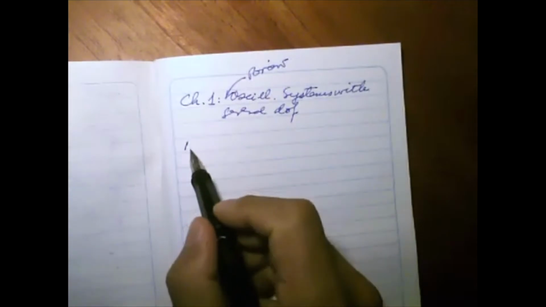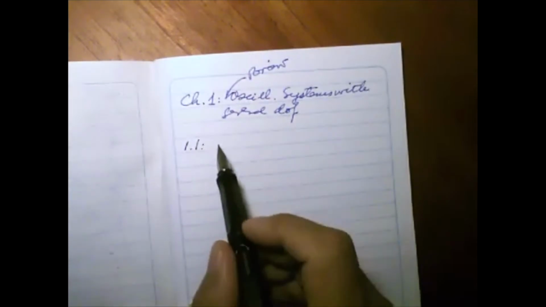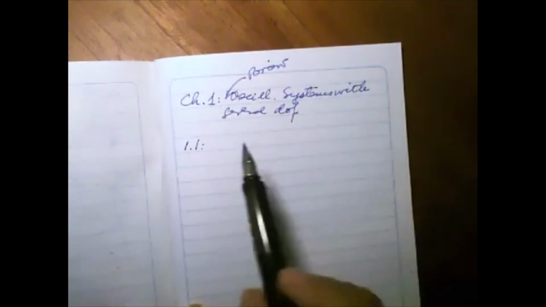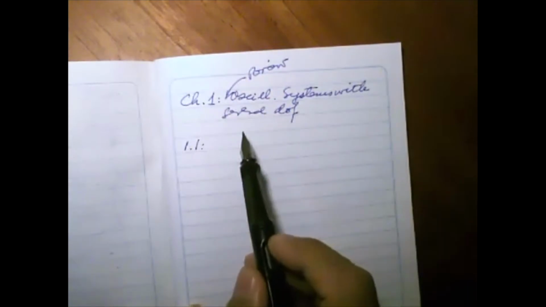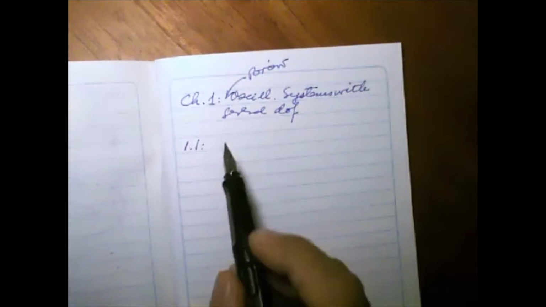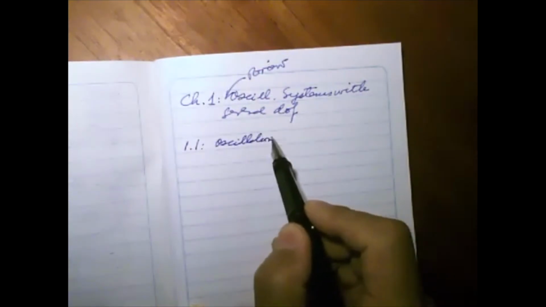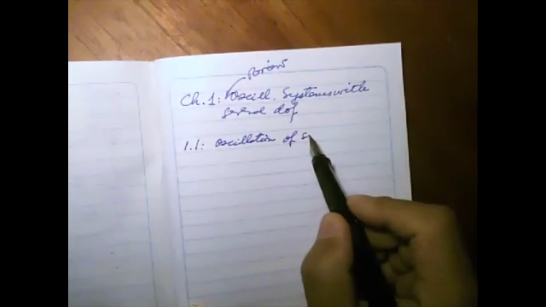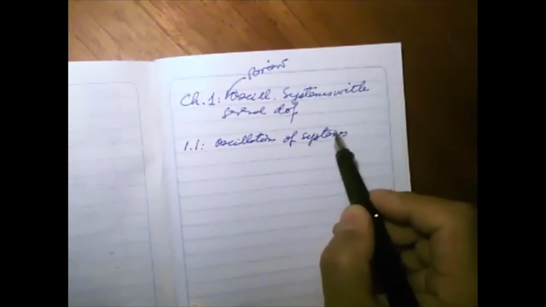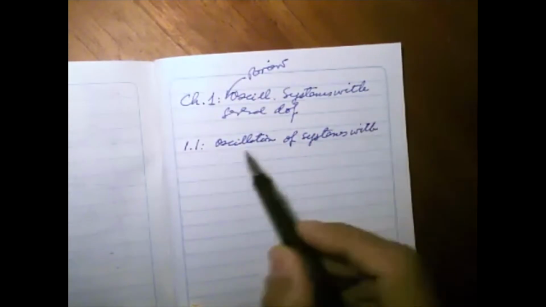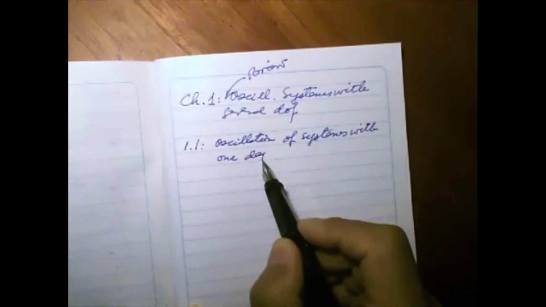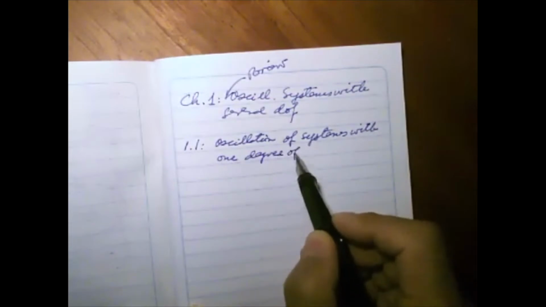So subchapter 1.1 is something like this, but instead of several, we're going to say a couple of words about the oscillation of systems with 1 degree of freedom.